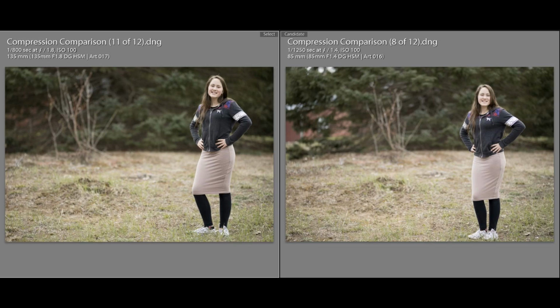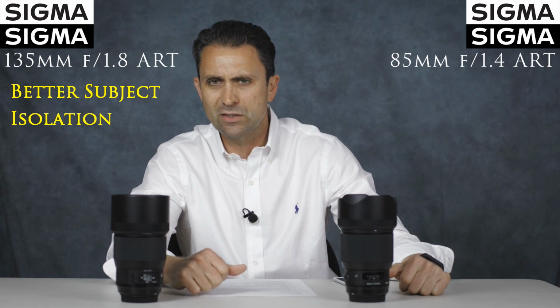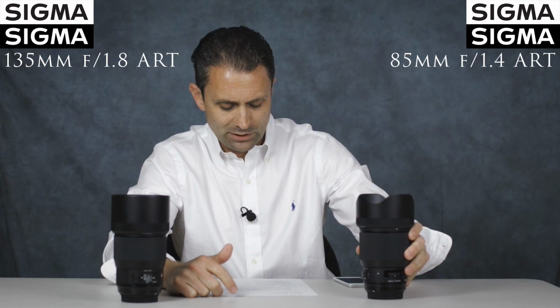It's going to blur out the background more. It's going to give you more of a 3-dimensional cutout look to your subjects, and thus it is the preferred option. However, there are some reasons to consider the 85 Art as the lens for you.